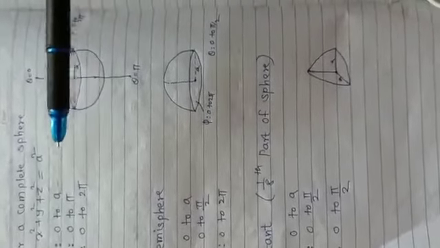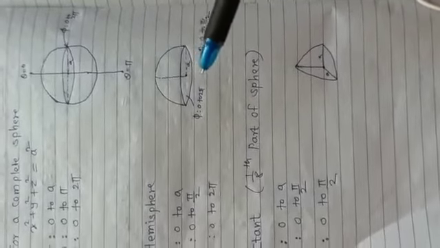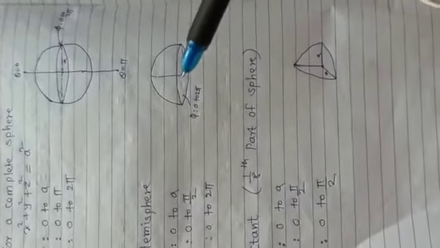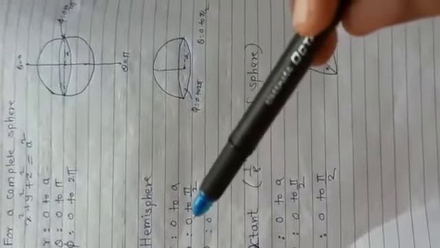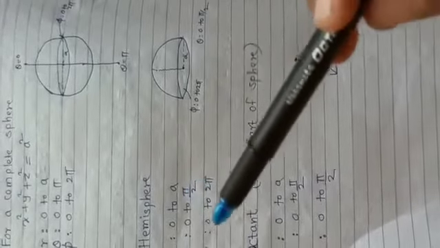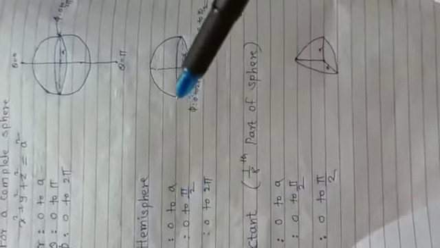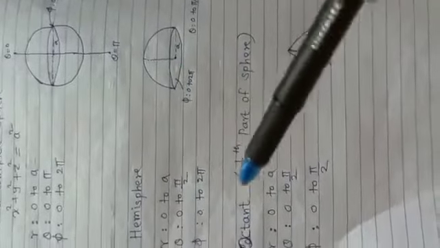So for the half part of the sphere that we are going to consider, theta will be from 0 to pi by 2. R will remain as it is, 0 to a. Theta, we are going to cut the axis theta, so 0 to pi by 2 are the limits for theta. And phi, in the hemisphere also we are going to take the complete rotation, so phi limits will be 0 to 2 pi.